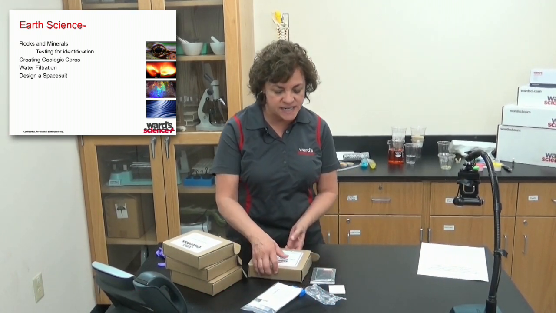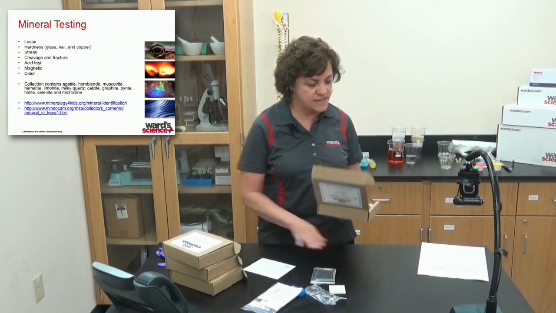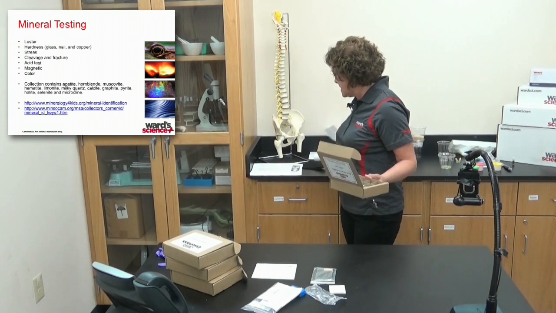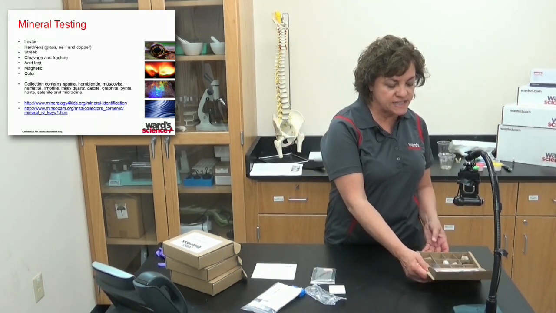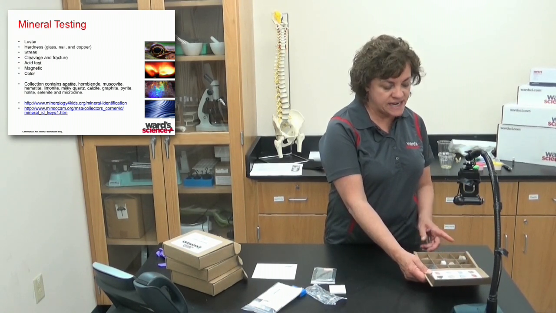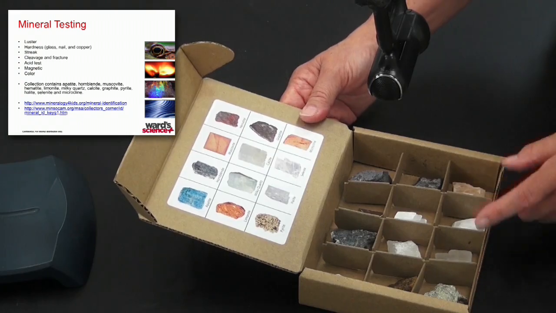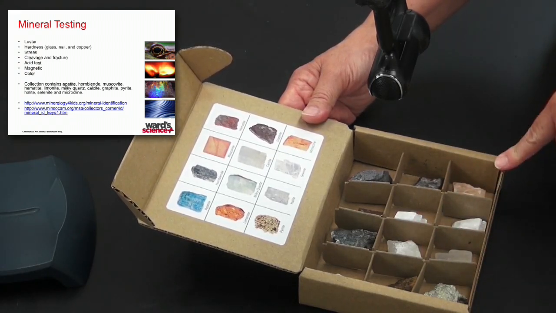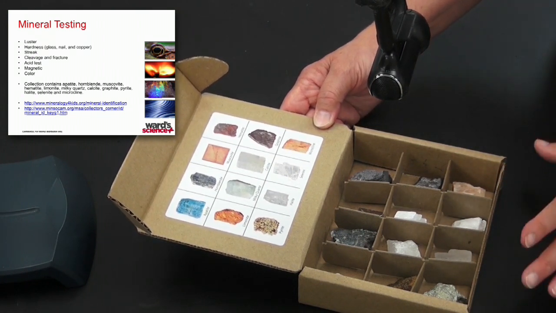The first thing is our new essentials kits. Our new essentials kit has a list here where it has 12 different specimens. You can also buy them individually. They're smaller than our normal ones.